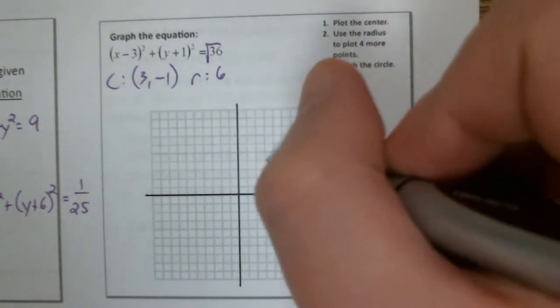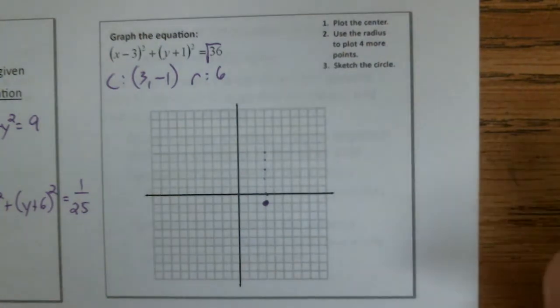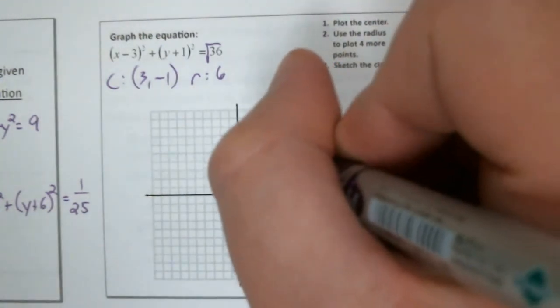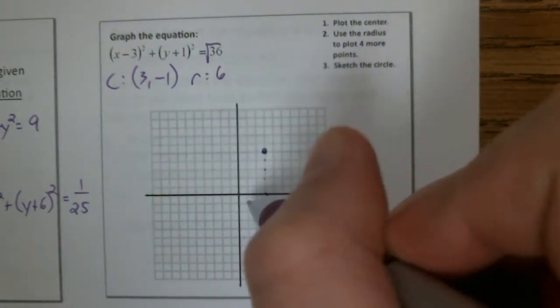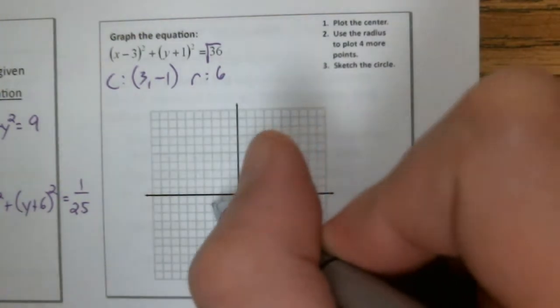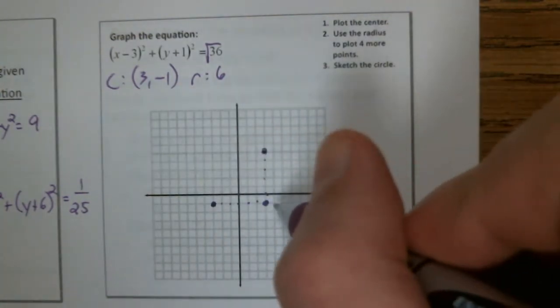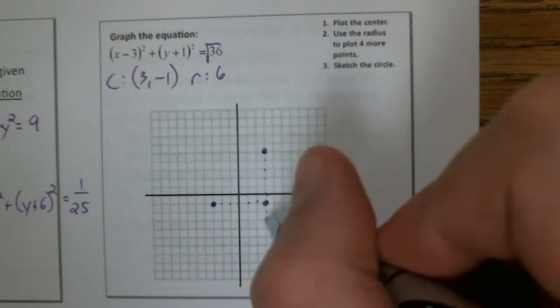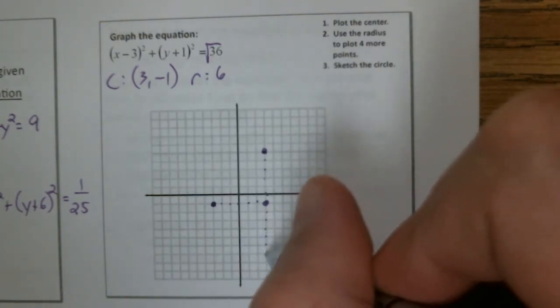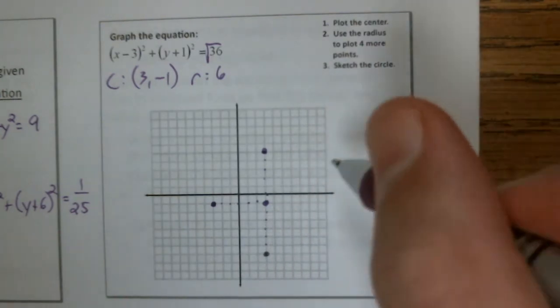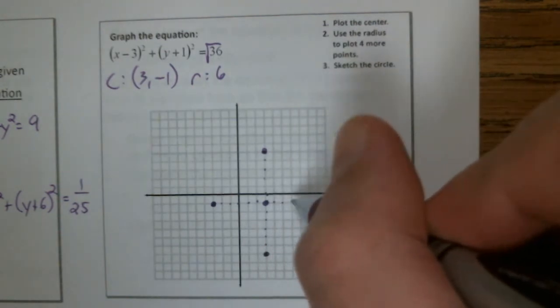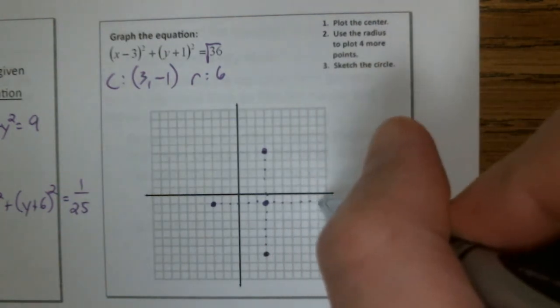What comes after 4? Oh yeah, 5, 6. Okay, and then let's plot a point. Go left: 1, 2, 3, 4, 5, 6. Plot a point. Go down: 1, 2, 3, 4, 5, 6. Plot a point. Let's go east: 1, 2, 3, 4, 5, 6.